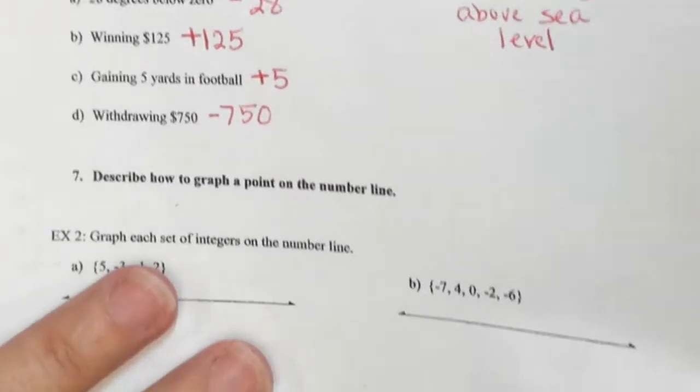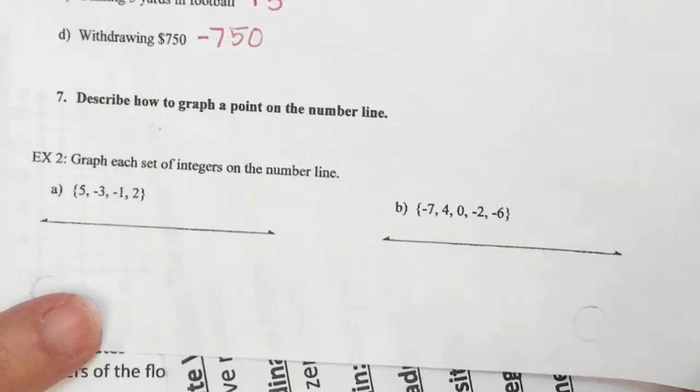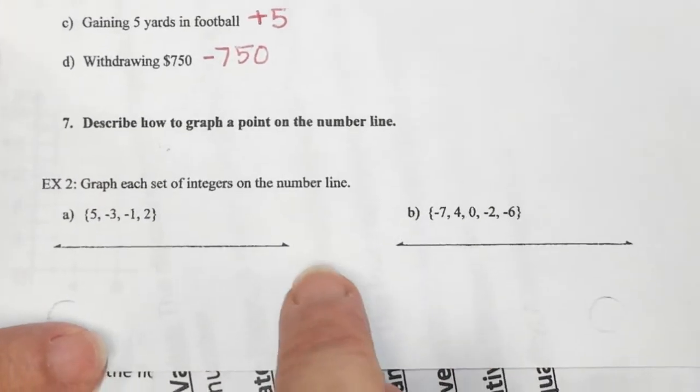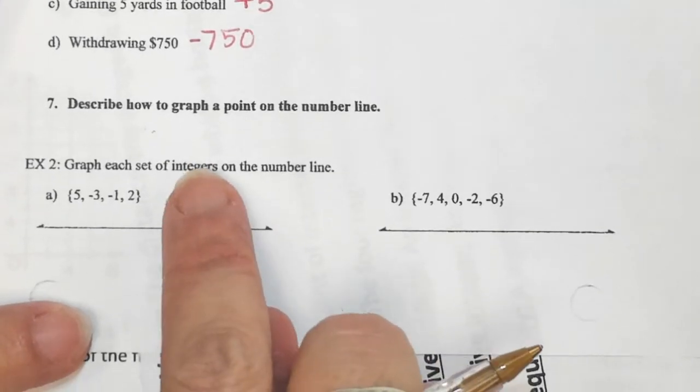Now, the last part of this little review is to describe how to graph a point on a number line.